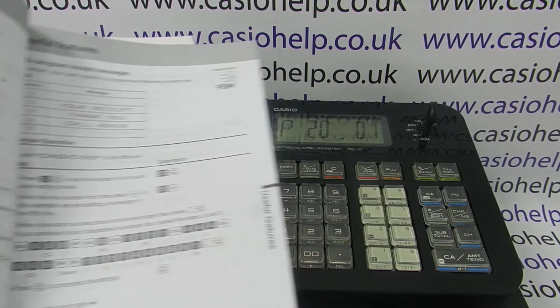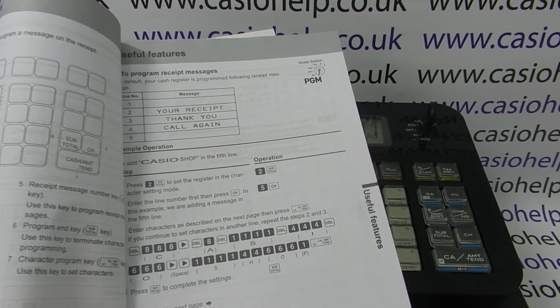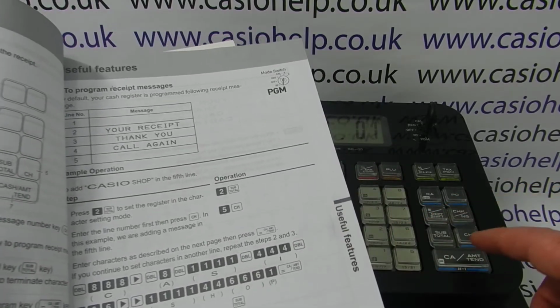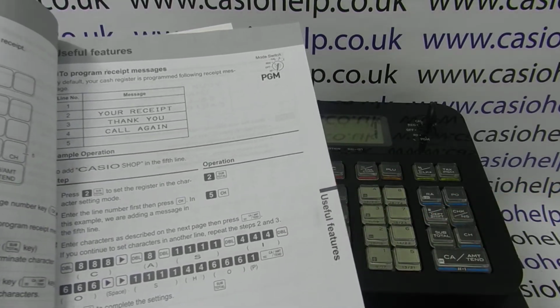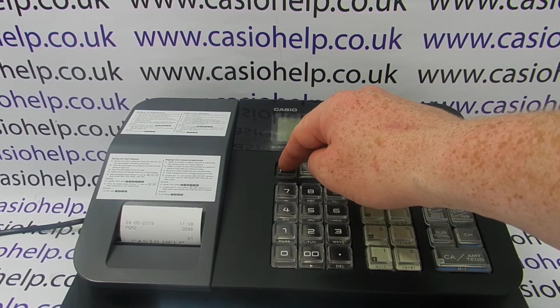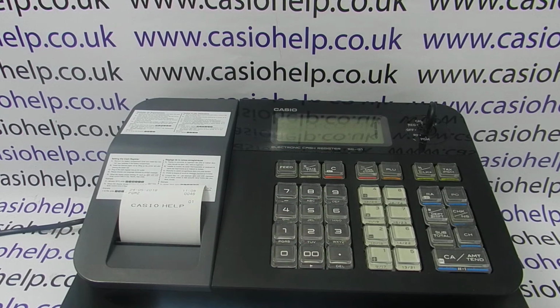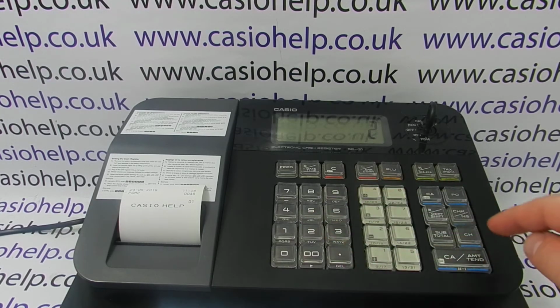Okay, now if we refer back to the manual, once we've finished typing in all our letters for that particular line, we press the CA amount 10 key, and that's saved line 1. If you want to see what it looks like, you should be able to press the feed button, and it shows here I've got my Casio Help double sized, so that looks okay. If I'm finishing my settings and I've finished the programming, I'd now press the subtotal key, but I'm going to jump straight to line 2 by pressing 2 and then the CH key.